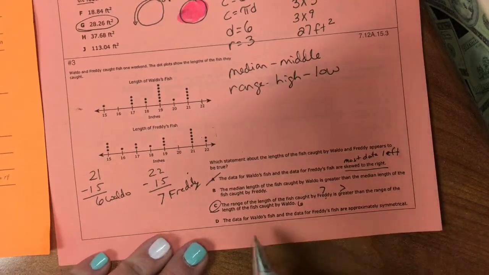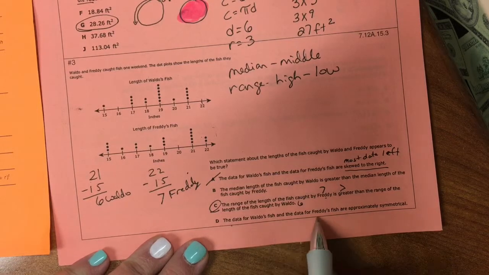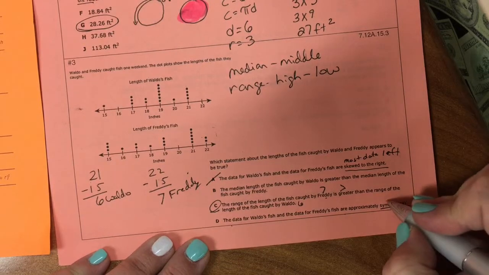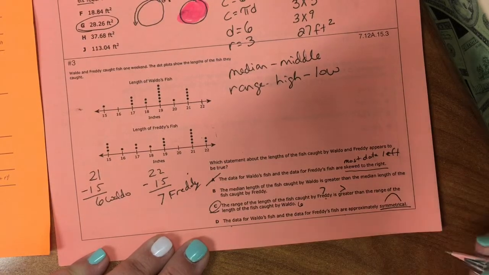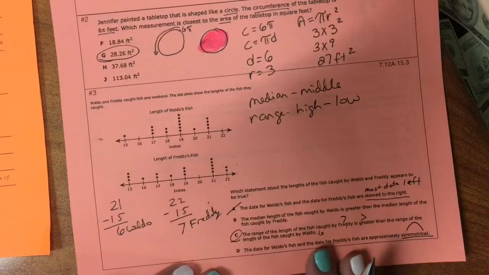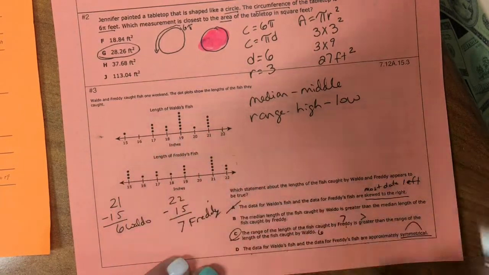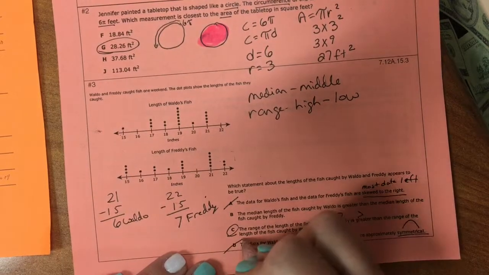But we're going to eliminate the other two just to be sure. D: the data for Waldo's fish and the data for Freddie's fish are approximately symmetrical. Symmetrical means it's going to make like a U shape, and neither one of these are really U-shaped, so it's not going to be D.